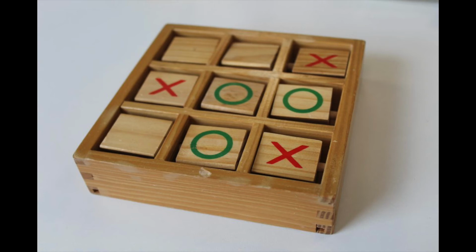3D noughts and crosses is a slightly strange thing, because what you could do is draw 3 noughts and crosses grids on top of each other and just move in whichever one you want, and remember that if you go in the same square on each, then you're making a vertical row. And you've got to think about what a diagonal would look like in 3D space.